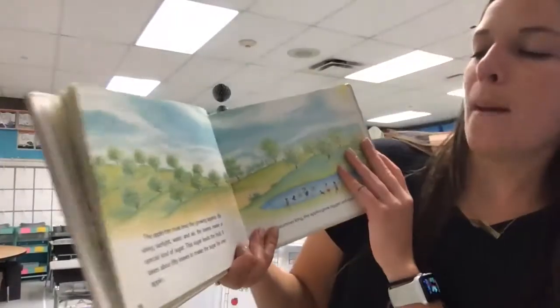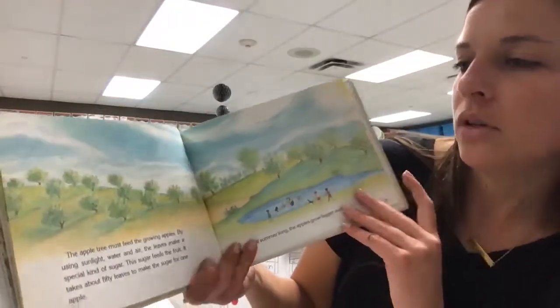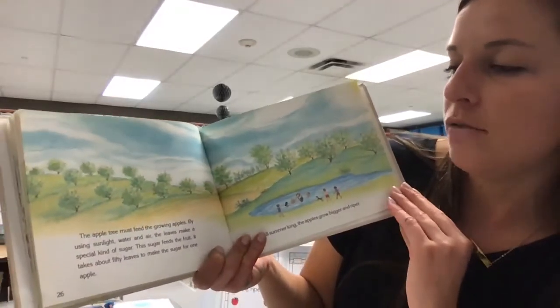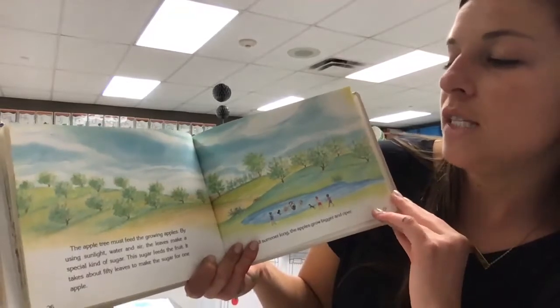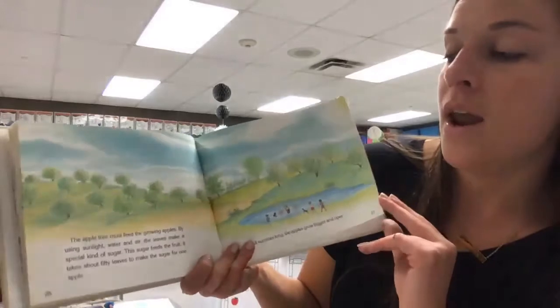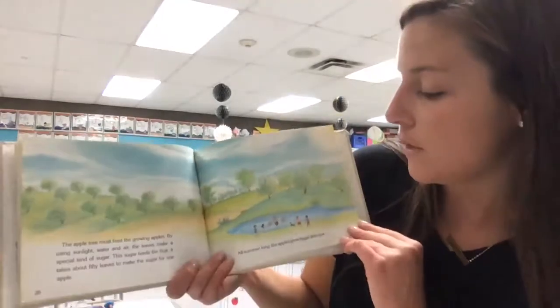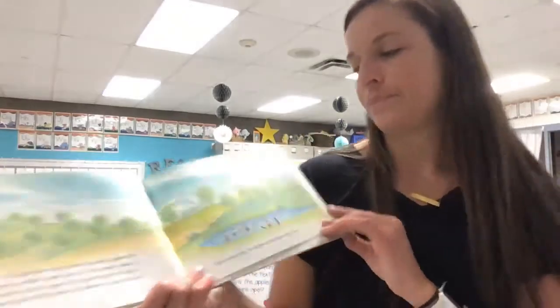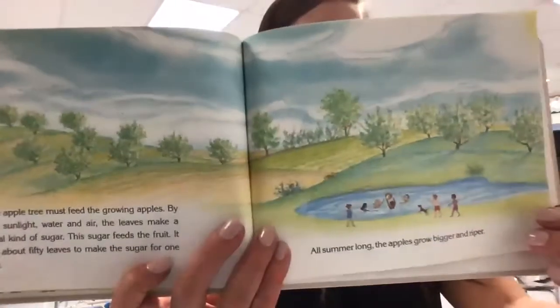The apple tree must feed the growing apples. By using sunlight, water, and air, the leaves make a special kind of sugar. This sugar feeds the fruit. It takes about 50 leaves to make the sugar for 1 apple. Wow, that's a lot of leaves. All summer long, the apples grow bigger and riper. So this is showing us a picture of the summertime.